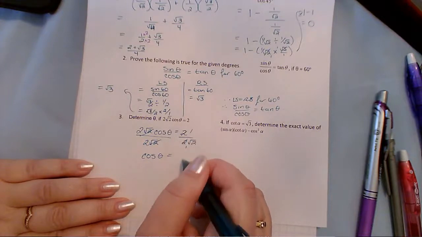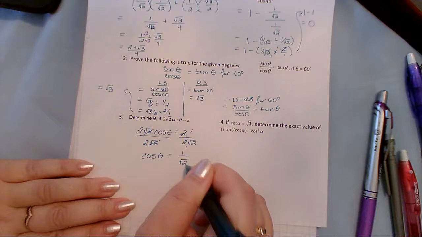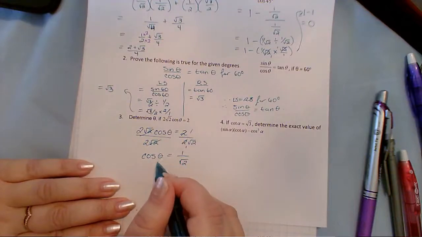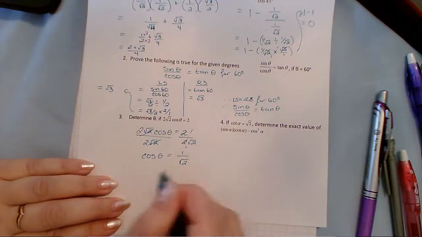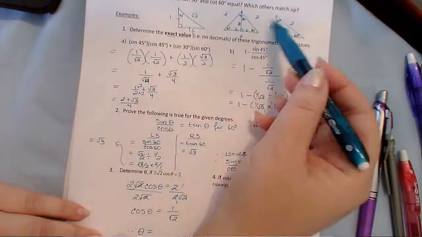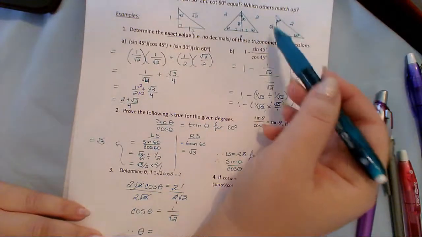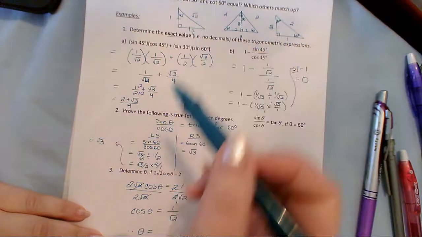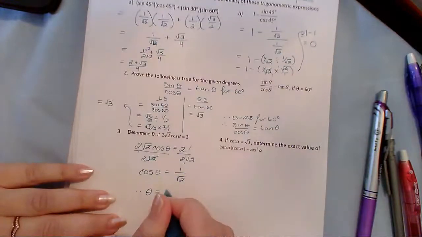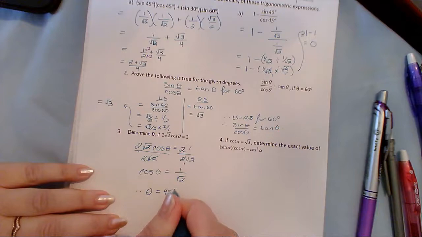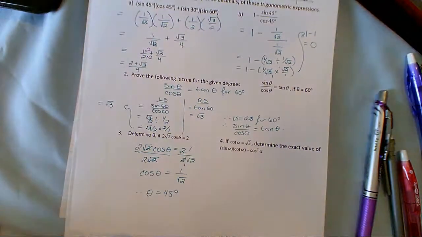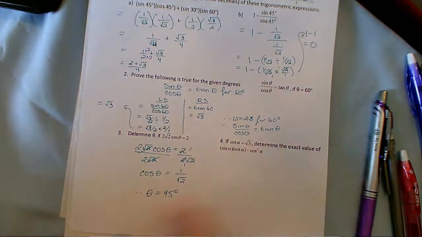That goes into itself once, into itself once. That's 1 over root 2. So what angle gives us a 1 over root 2 answer? Therefore, cos is, where do you get a 1 and a root 2? Well, there's no root 2 in the 30-60 triangle, so it must be the 45 triangle. And 1 over root 2 comes from 45 degrees. So that must have been the angle that created that statement.